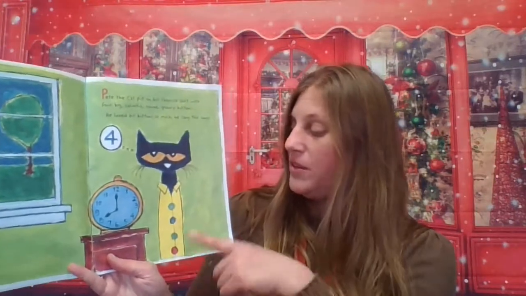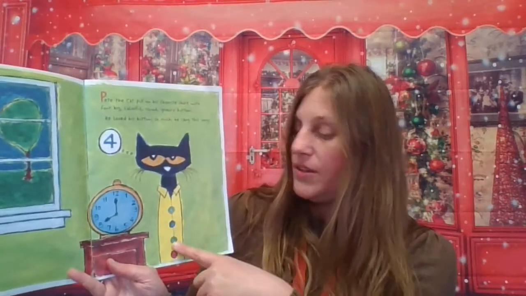Pete the Cat put on his favorite shirt with 4 big, colorful, round, groovy buttons. He loved his buttons so much, he sang this song. I'm going to count the buttons. 1, 2, 3, 4. There are 4 buttons on his shirt.